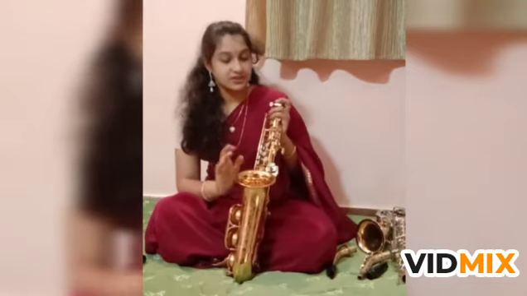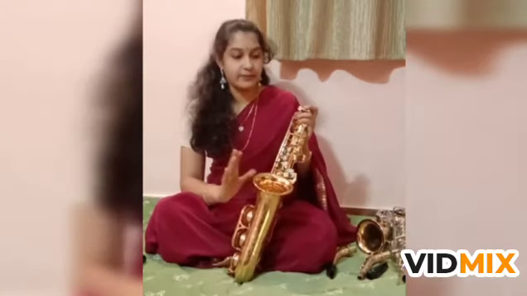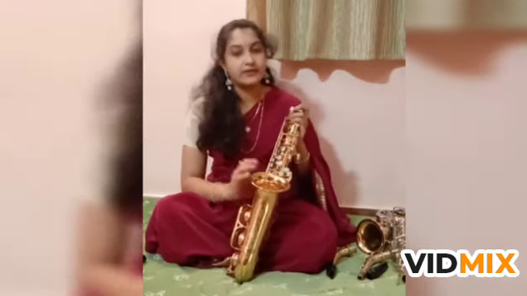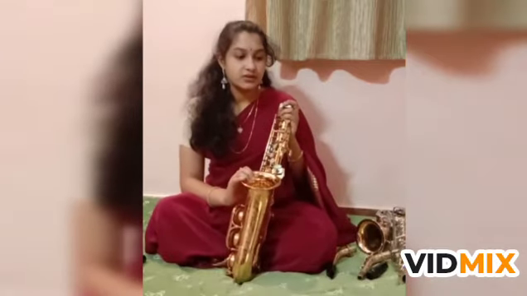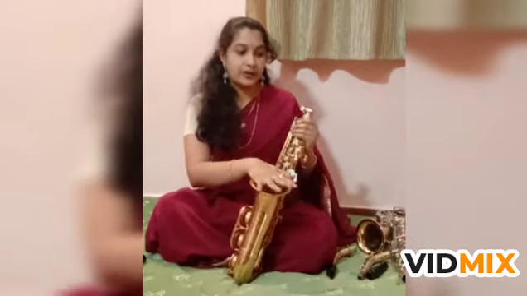Sound is generated with a single reed and the reed is a wood made one and this is called a woodwind instrument. This instrument acts as a bridge between woodwind and brass wind instruments. There was a huge gap between these two families of wind instruments and this saxophone acts as a bridge between these two instruments.